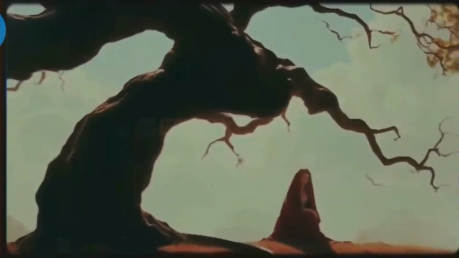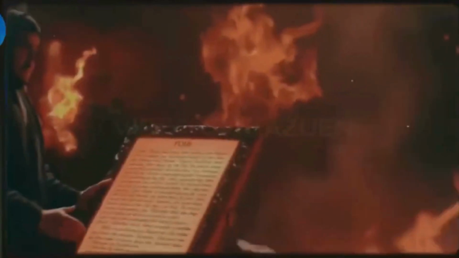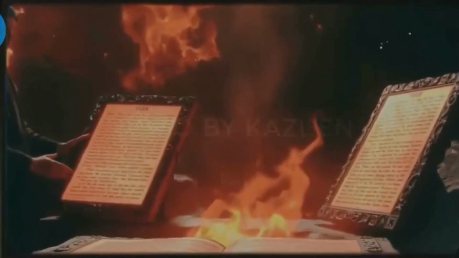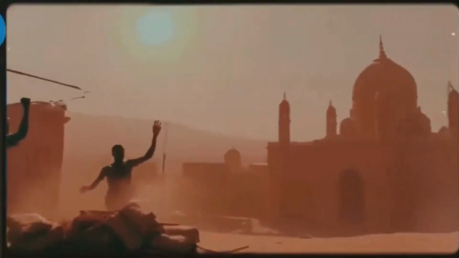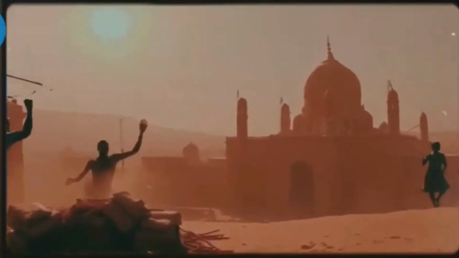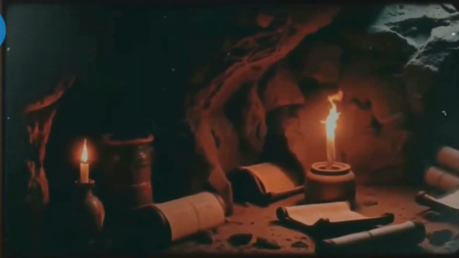"Don't be foolish," his father snapped. "These are just objects I made. They have no power." "Then why do you worship what your own hands have shaped?" Abraham asked. In that moment, something shifted inside him. The Book of Jubilees tells us this wasn't merely a child's prank. It was the first step in a journey that would reshape human history.